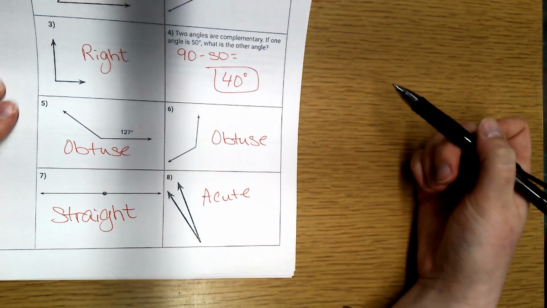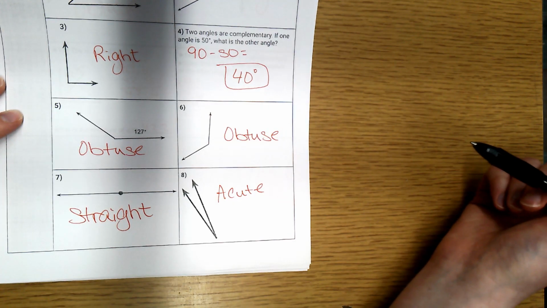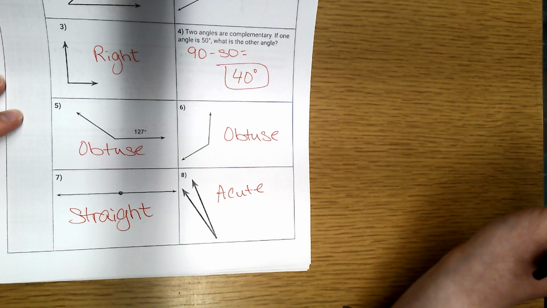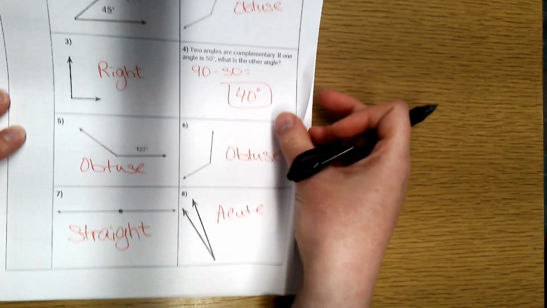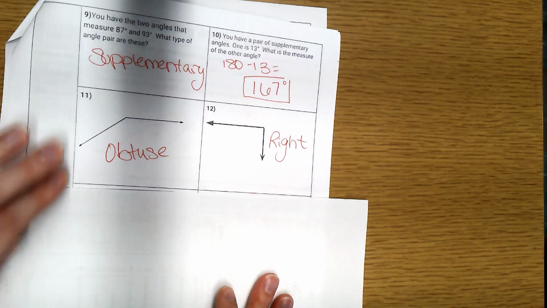Alright, if you're ready to check your answers, here's what you should get for 5 through 8. Make sure you actually do these problems and don't just copy. So here's 5 through 8. And then here are 9 through 12.